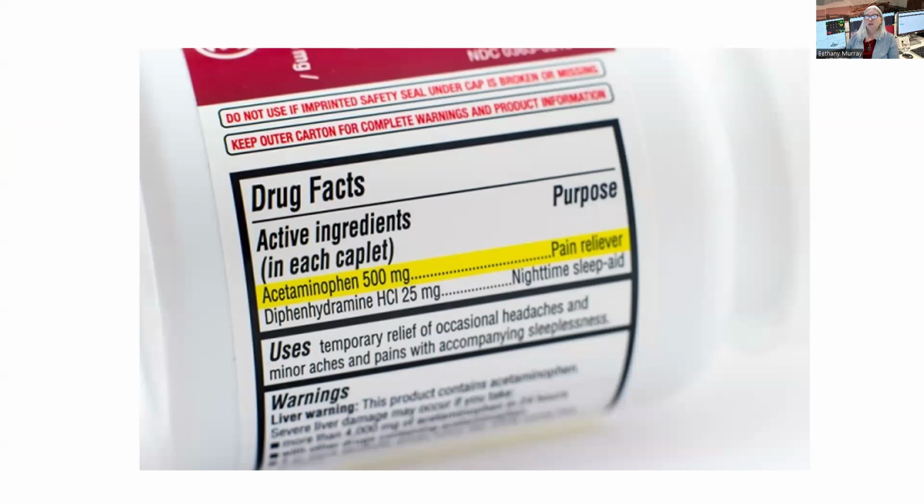And then because of the diphenhydramine, which we know is an antihistamine, we expect it to have an activity to reduce histamine response or allergic response in people. It has a side effect of drowsiness. So notice how this label identifies the diphenhydramine by one of its non-FDA approved uses, which is as a nighttime sleep aid. So here they tell us uses: temporary relief of occasional headaches and minor aches and pains with sleeplessness. Okay, so this is actually a Tylenol PM dose, Tylenol nighttime dose with the diphenhydramine added.